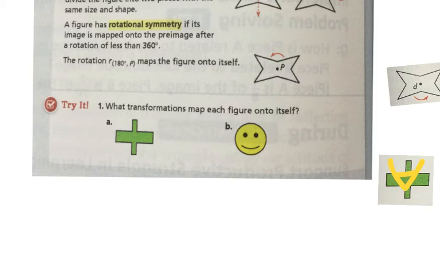You can only reflect it down the middle. What kind of line? Vertical, right? Vertical line. So if I fold it over that vertical line, the eyes will fold on top of themselves, the mouth will fold on top of itself. So I agree, we can reflect over a vertical line.